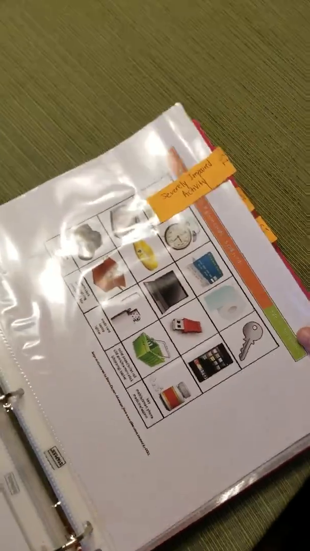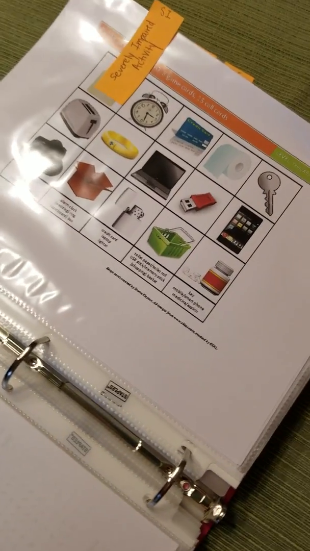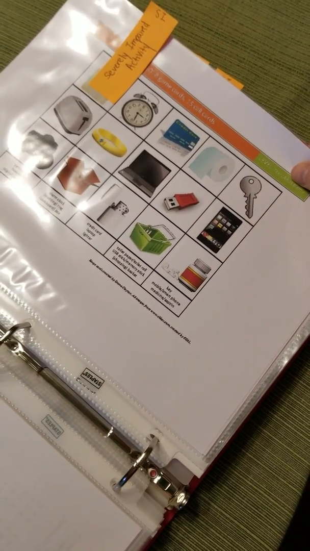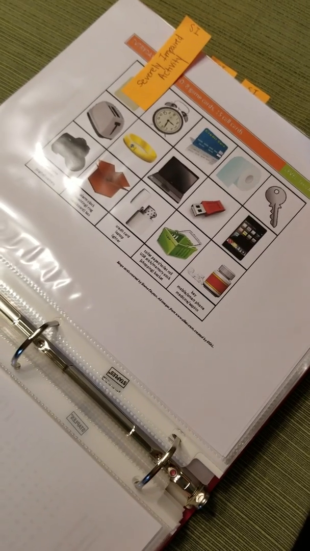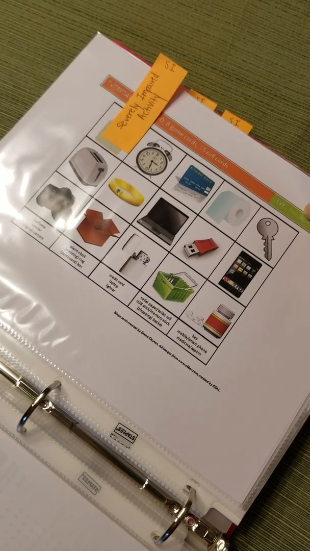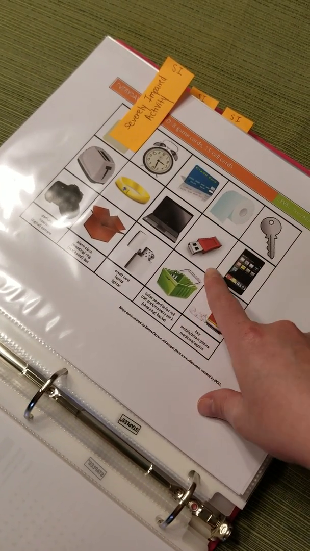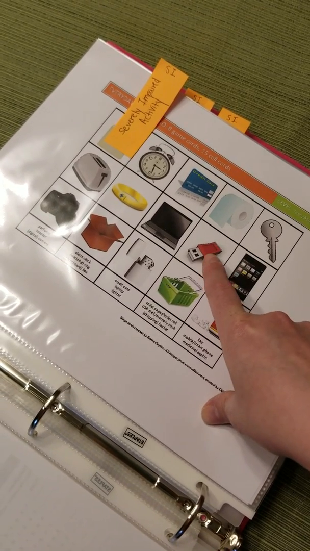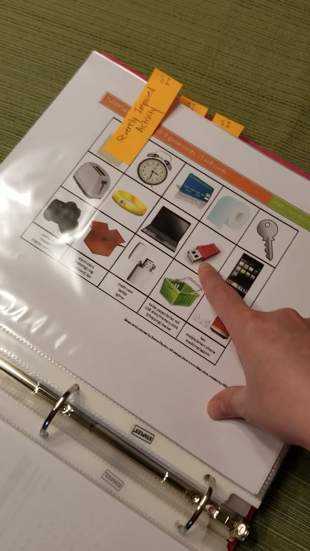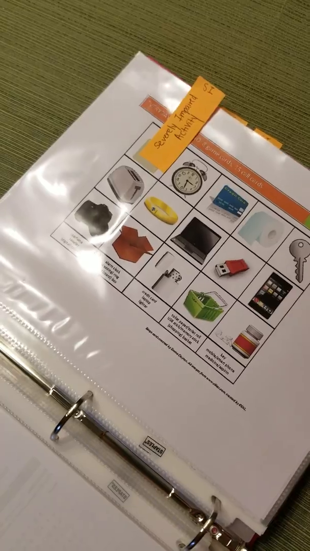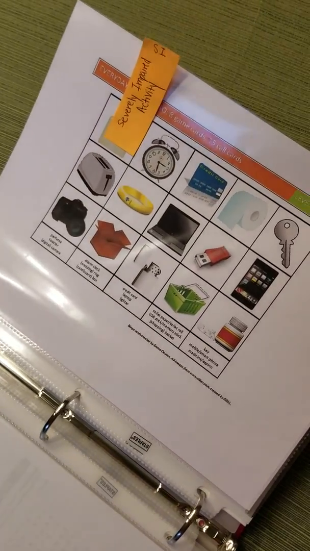Here's an activity for the severely impaired. It just has some pictures of some daily items for teens and adults. I probably wouldn't use all of these pictures because I'm not sure many adults would use a flash drive or a USB drive, but some of them are more daily items.